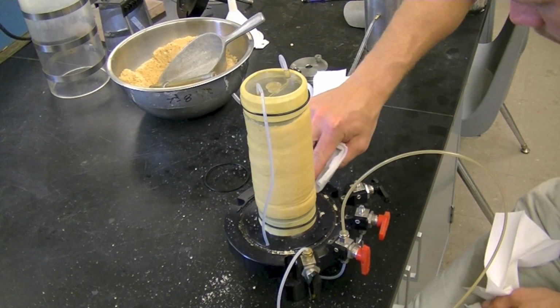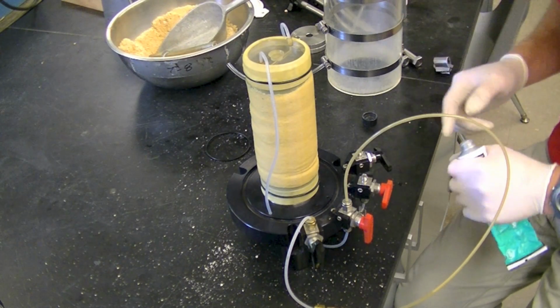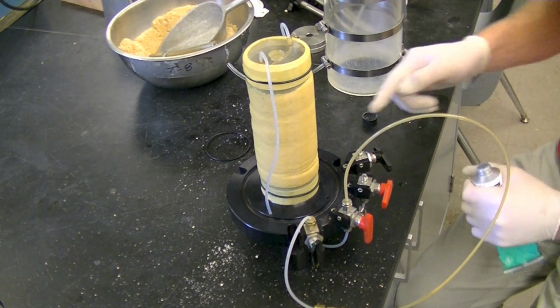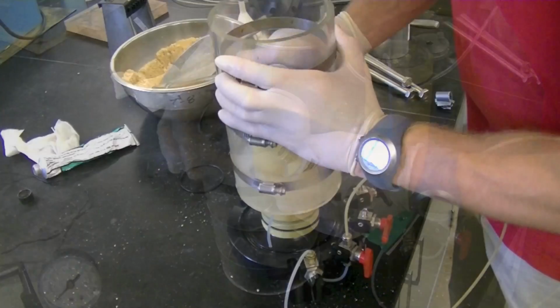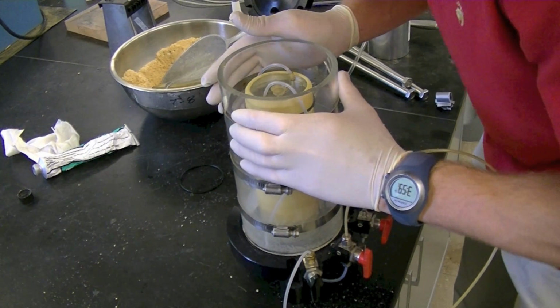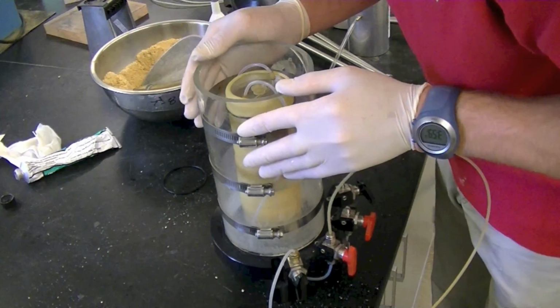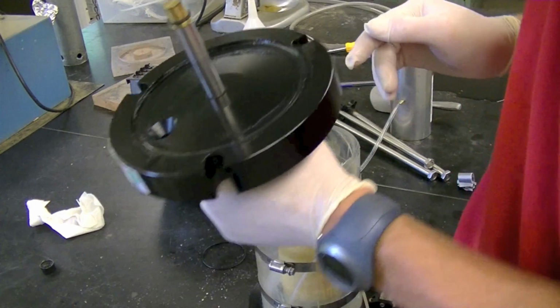Clean the base pedestal and wipe away any soil that may have spilled during molding. After the base is completely clean, grease the bottom gasket on the pedestal. Grease the bottom of the cell. Place the cell over the specimen and slightly turn it to the right to seat it within the gasket. Grease the loading cap gasket and the top of the cell.